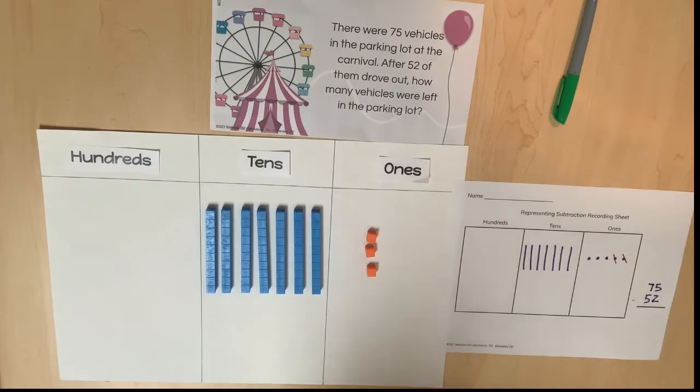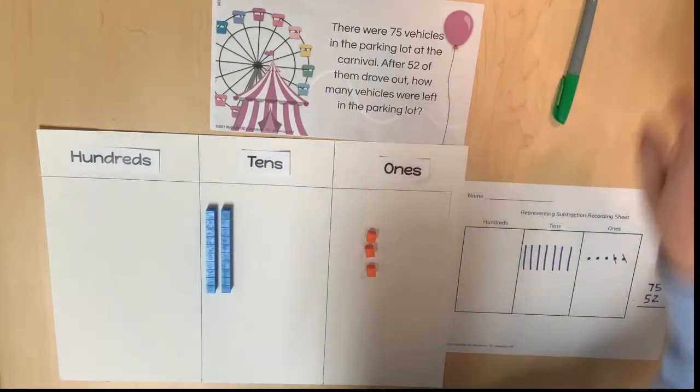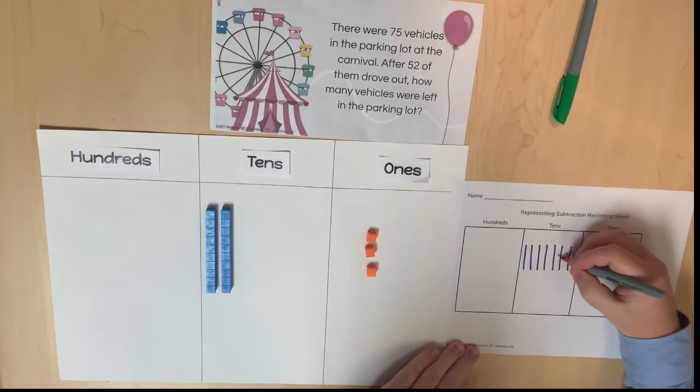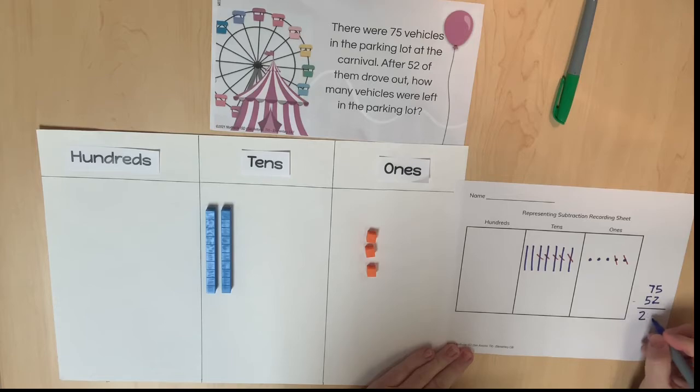Ask students if we can separate 5 tens from 7 tens. Separate 5 tens from the 7 tens and cross out those you separated on your pictorial representation. The result is 2 tens and 3 ones, or 23 vehicles left in the parking lot.